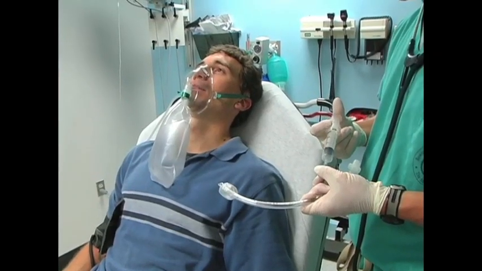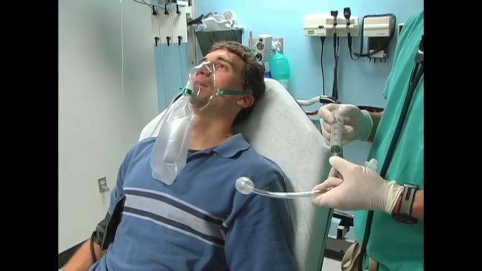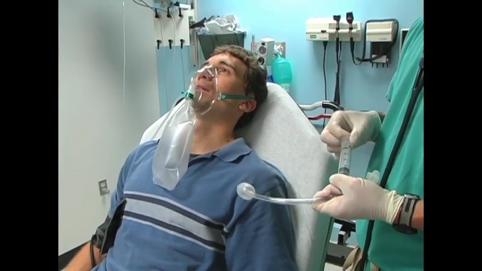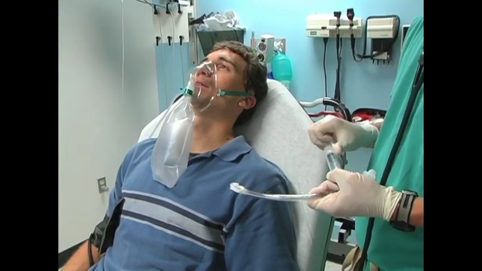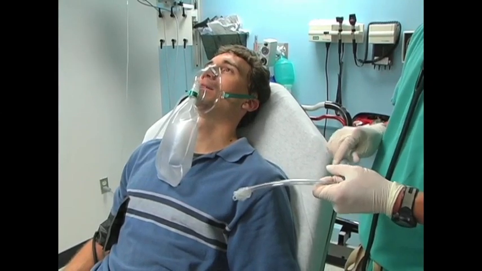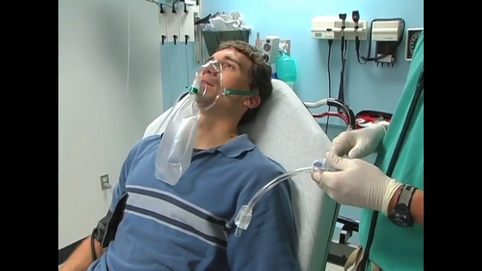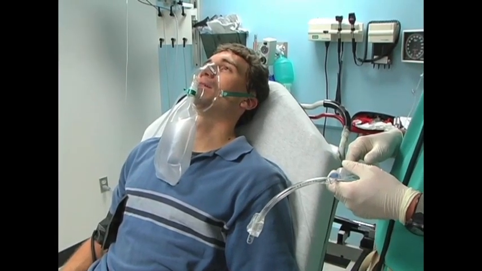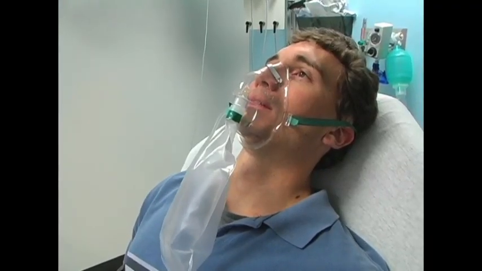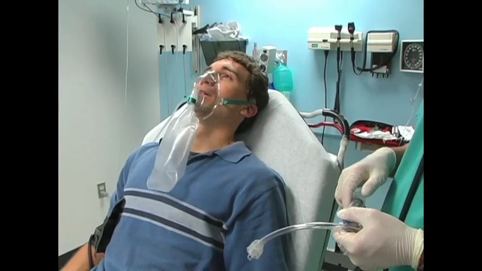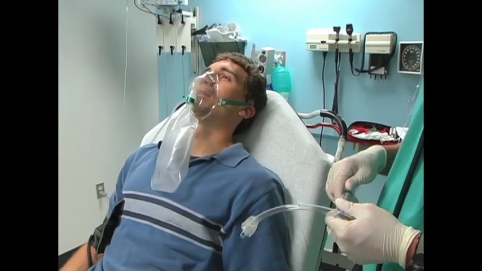Adequate ventilation and oxygenation must be ensured while the equipment is being prepared. Spontaneously breathing patients should be pre-oxygenated with a non-rebreather oxygen mask at maximal flow rates for 3 to 5 minutes. Sir, go ahead and take 4 deep breaths for me. Fully cooperative patients should be asked to take 4 maximal inspirations.